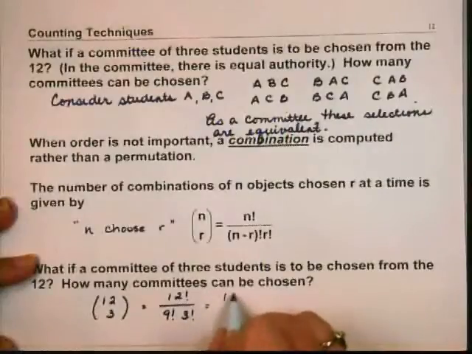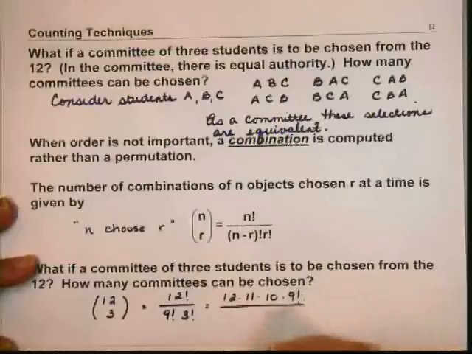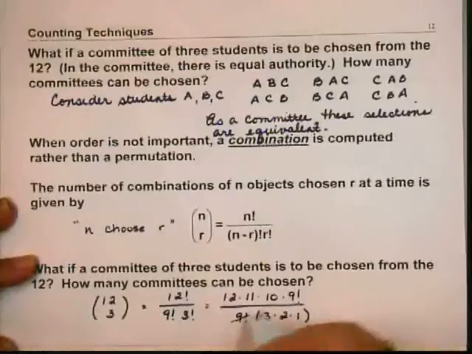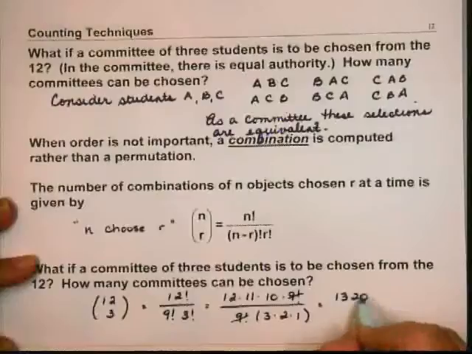Okay, so we can do this the same as we did before. 12 times 11 times 10 times 9 factorial. I'll have the 9 factorial cancel, and then I'll have the 3 factorial, which is 6. All right, so I end up with the 1,320 permutations.